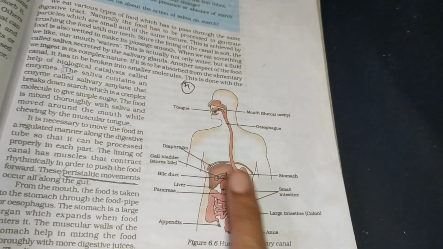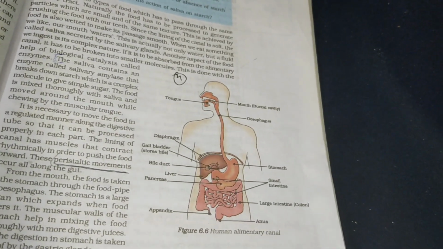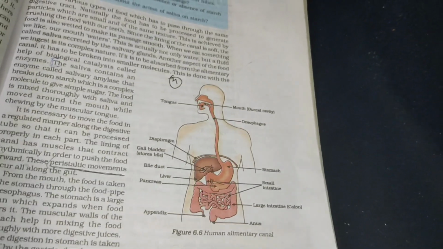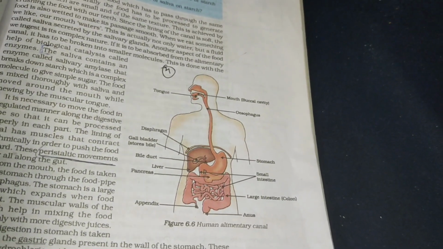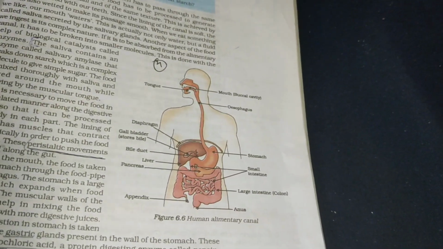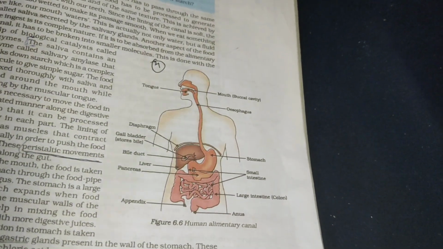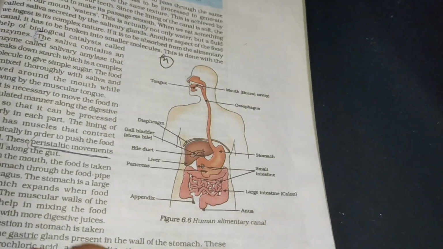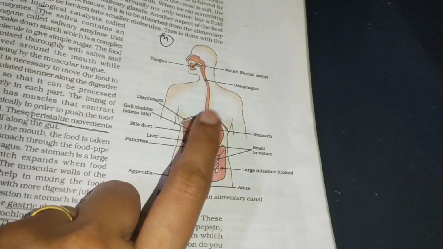Digestion is taken care of by these gastric glands, and some hydrochloric acid is released. What is the purpose of hydrochloric acid? It makes the food an acidic medium and also allows the enzyme pepsin to work on it. There is also mucus lining the stomach so that it is protected from this acid. Like this, the food is partially digested in the stomach.